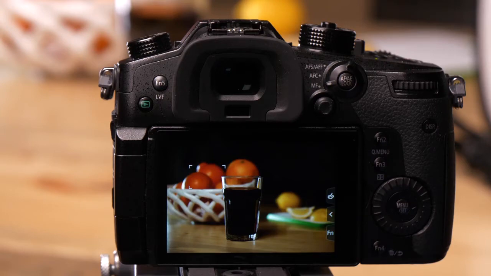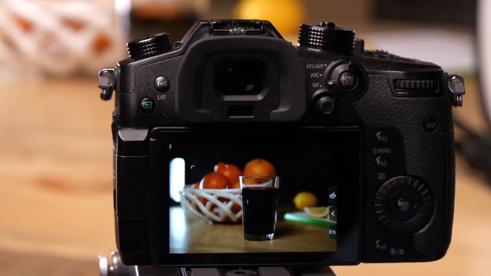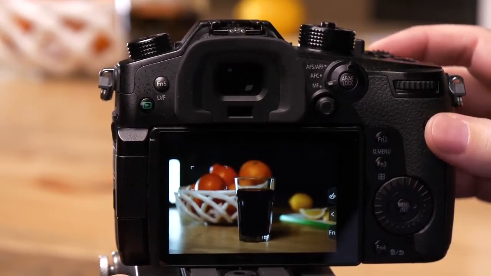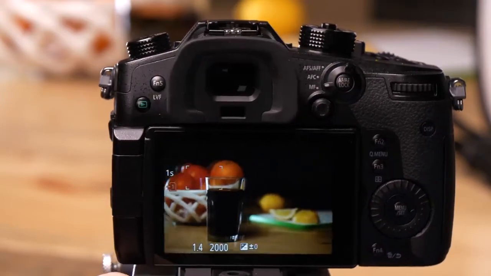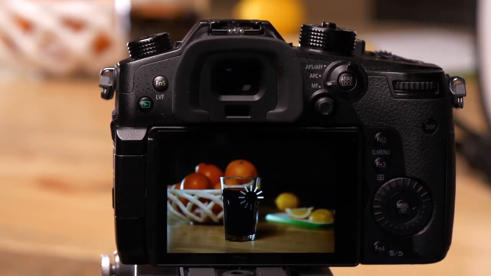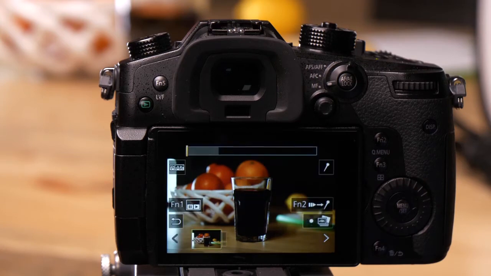So let's go ahead and show you an example of what rolling shutter looks like, and we'll show you how to correct it. So we're going to just introduce a bit of a camera pan here, like this. I'm going to start capturing my 6K image. Stop capture. We're going to wait for it to play back.